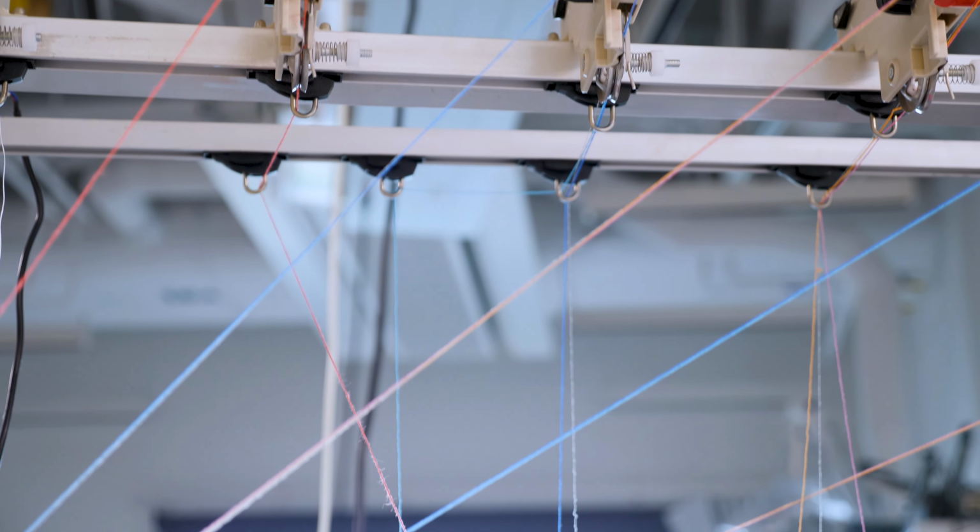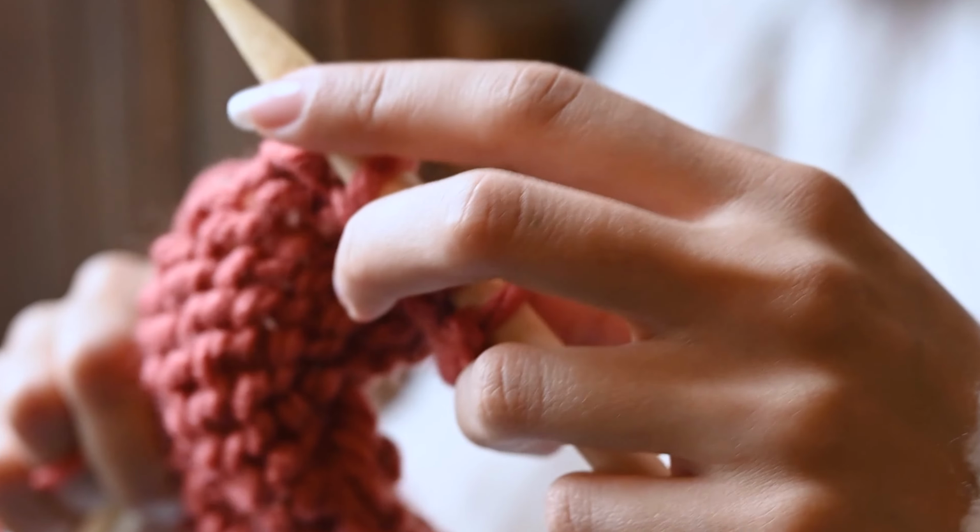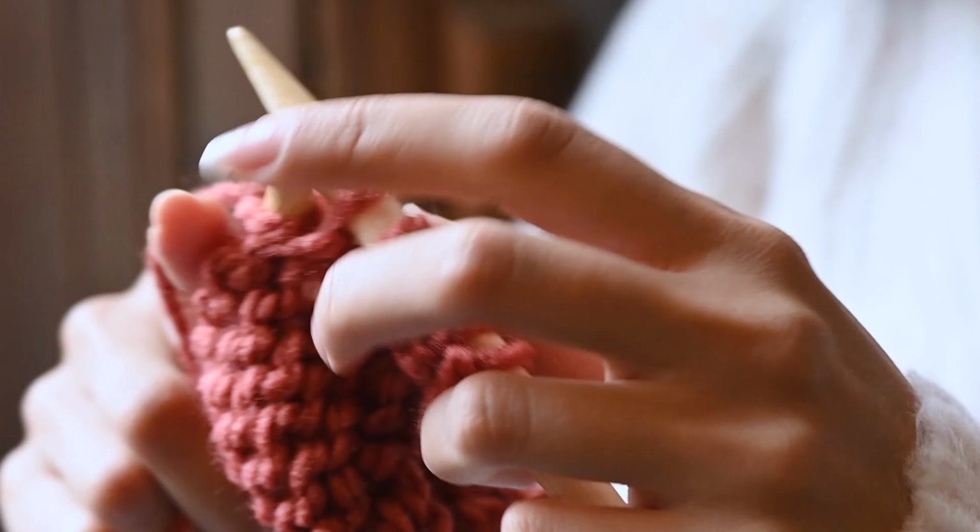The second thing is that when we're knitting a textile, we're taking this long piece of yarn and we're turning it into a loop, a bunch of loops that are connected to each other. And so the size and shape of this loop really affects the properties.